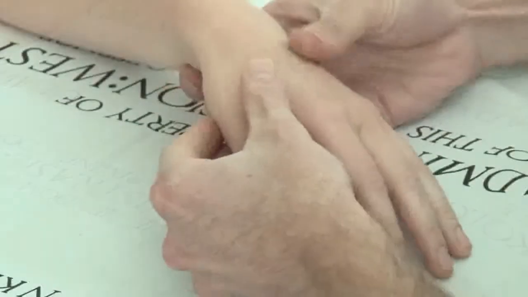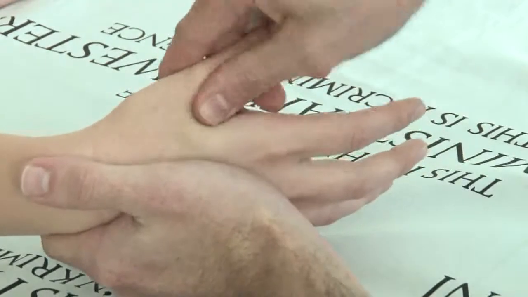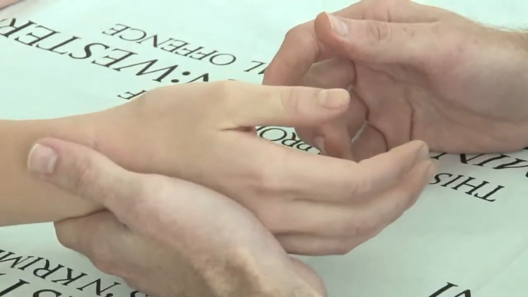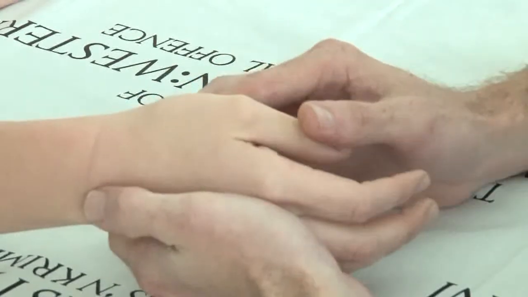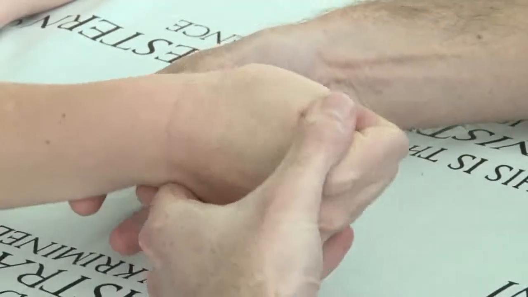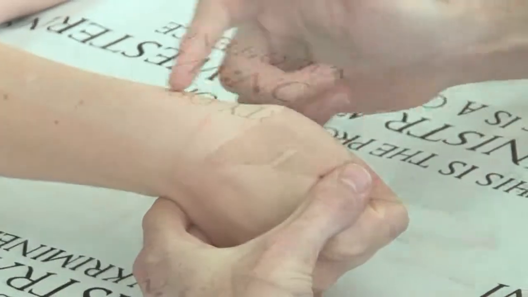The grind test assesses the basal joint of the thumb. If this is positive, this test reproduces pain. Finkelstein test for de Quervain's tenosynovitis. The thumb is held in the fist and ulnar deviated, causing pain along the first dorsal compartment.